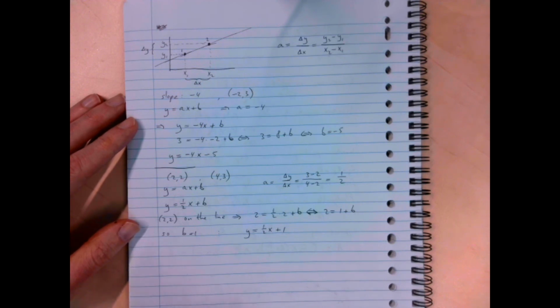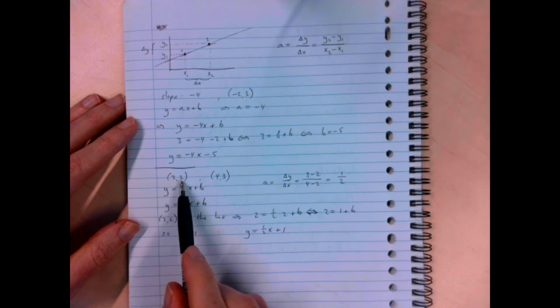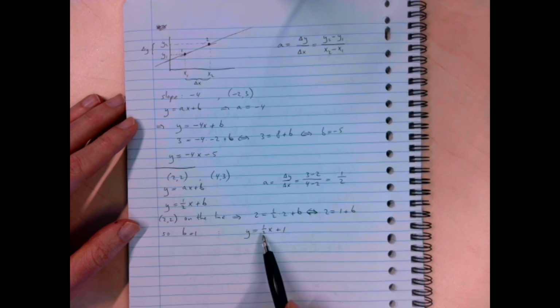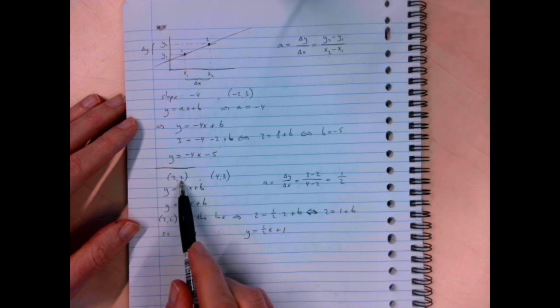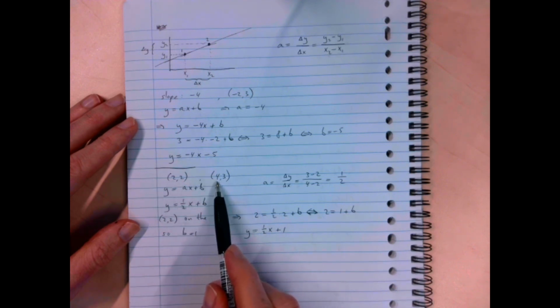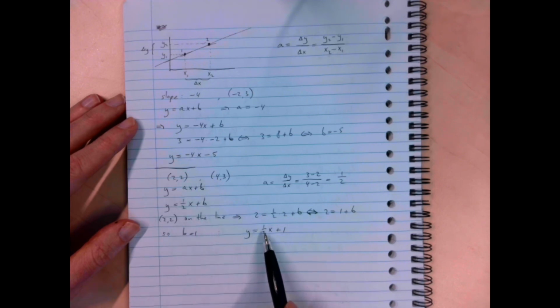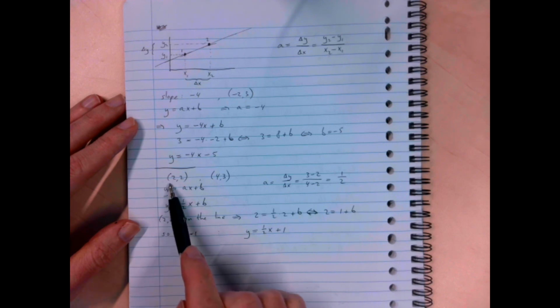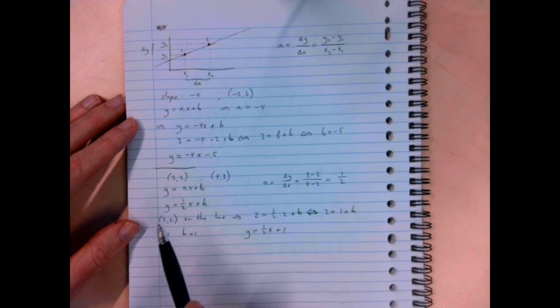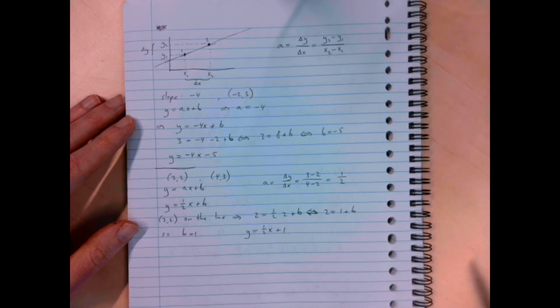Let's check whether both points are on this line just to make sure. If I plug in x equals 2, I get on the right hand side a half times 2, that's 1, plus 1. y equals 2, so that's correct, it's on the line. Does it also work for the second point? If I plug in x equals 4, a half times 4 is 2, plus 1 is 3, so y is 3, and exactly that's what we need. So this combination of parameters a and b, a half and 1, is indeed appropriate to describe a line which contains these 2 points, the unique line which contains those 2 points.